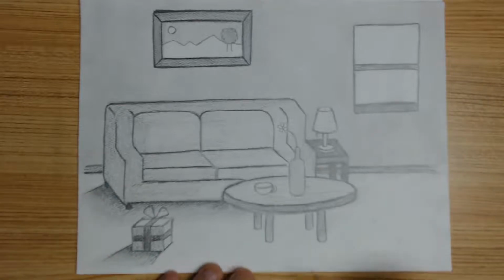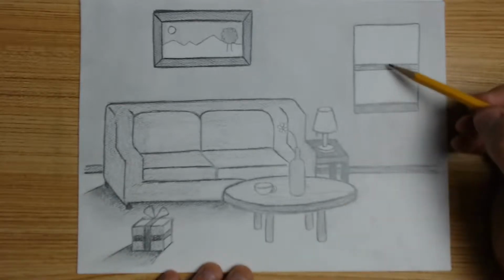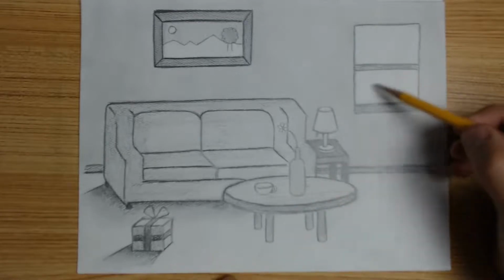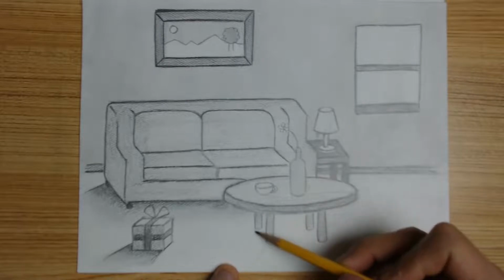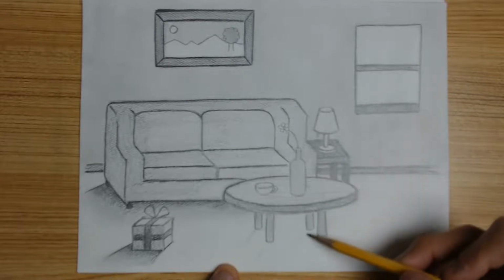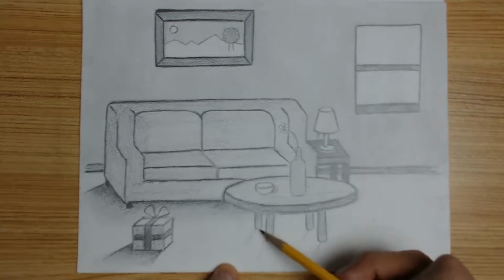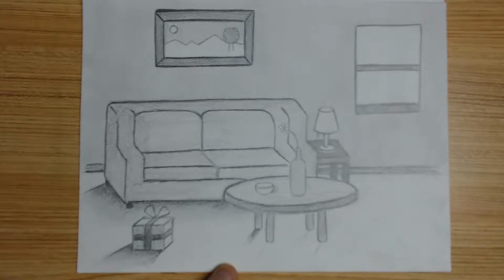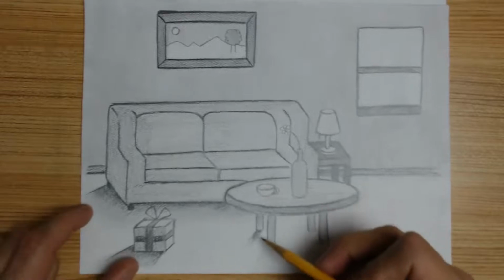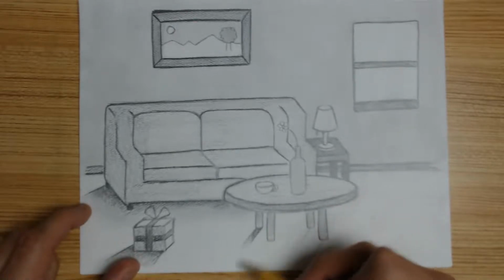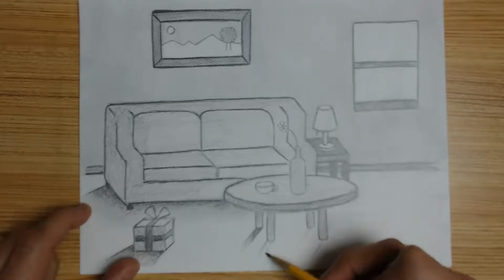The table has four legs. So look, one leg. Remember the angle. You see, I'm drawing a line that comes from the window to the object. That's how the leg, the angle should be. So it starts darker. Use another pencil or sharpen the tip of your pencil to make sure that this comes out crispy. Keep that angle.